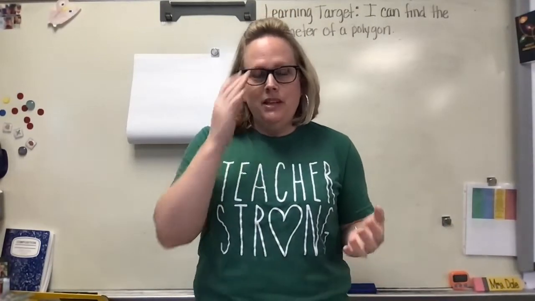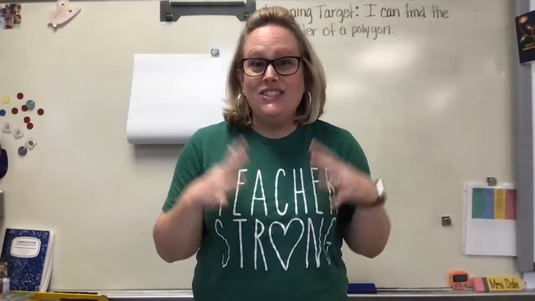Hey, third graders, it is time for our next journey in math, which is going to be to start thinking about skills and tasks related to geometry, shapes. Now, today we have a learning target that has probably some words in it that we need to talk about. So let's take a look at that.